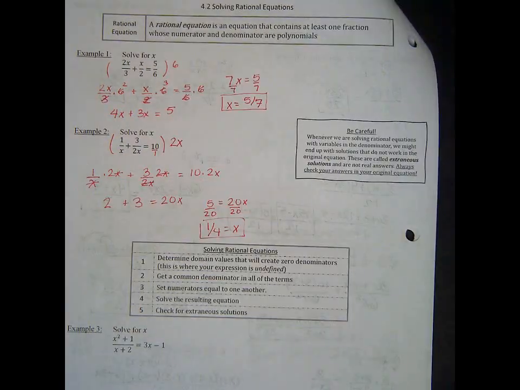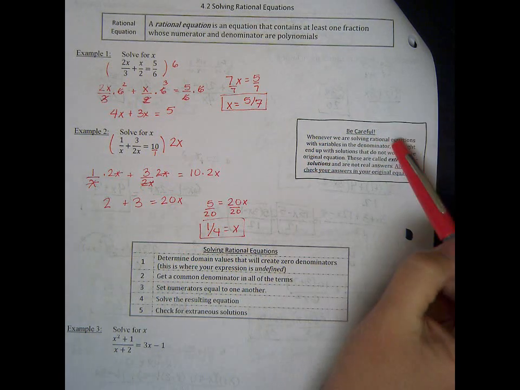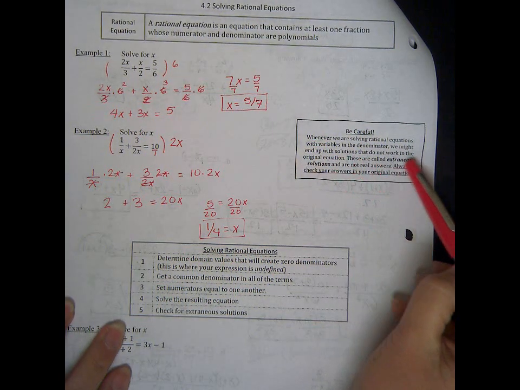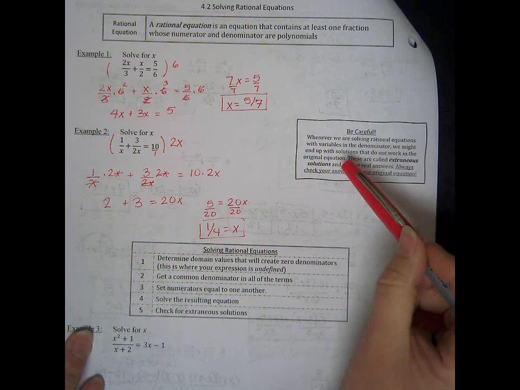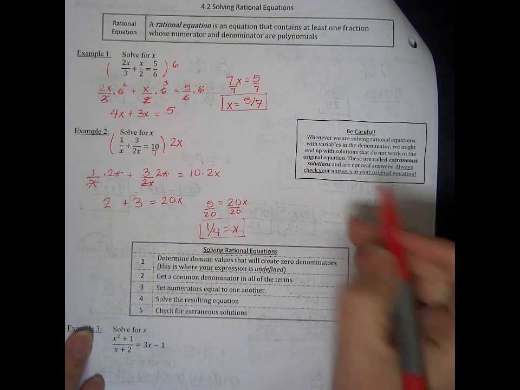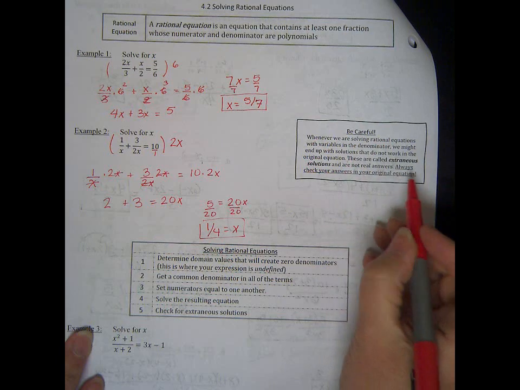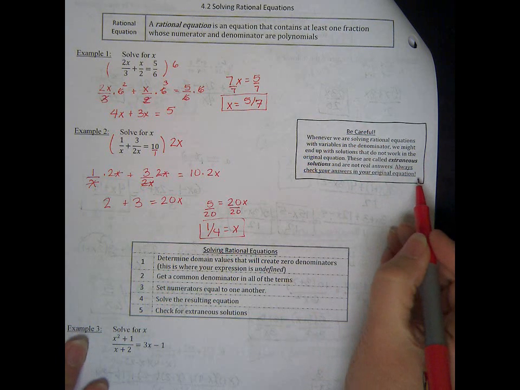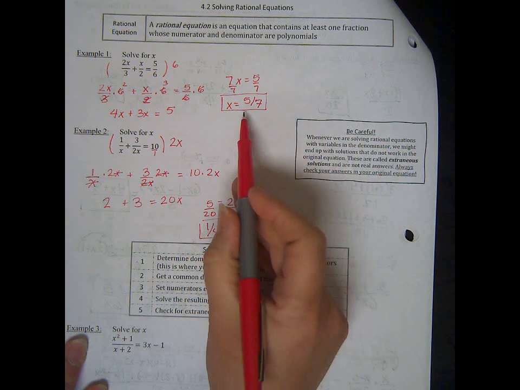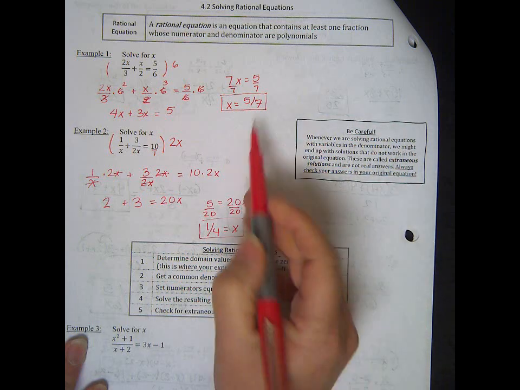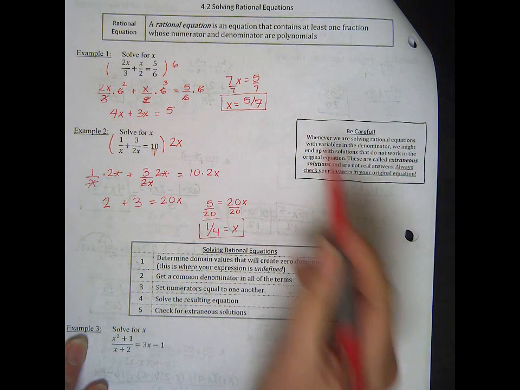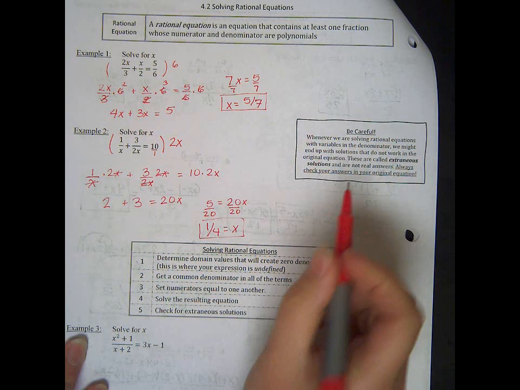So be careful when you're solving rational equations with variables in the denominator. You might end up with solutions that do not work in the original equations. These are called extraneous solutions. As we go through these, I will point out when it's very possible to get extraneous solutions. They are not real answers. Always check your answers in your original equations. Now, you have to be careful. Sometimes plugging in these answers is actually harder than solving the equation itself. But there are certain circumstances where extraneous solutions are more likely to come in, and we'll talk about those as we go.